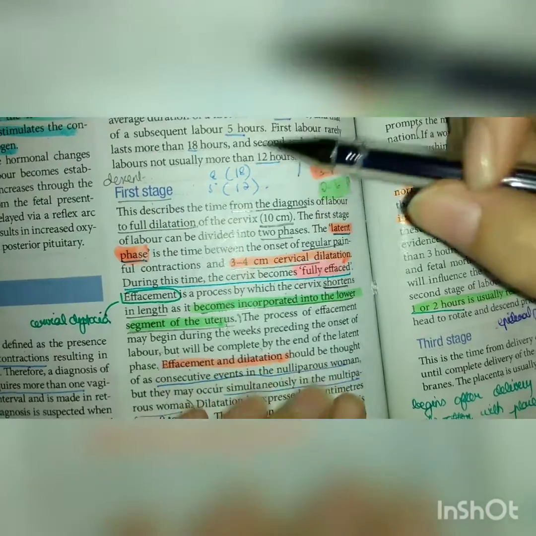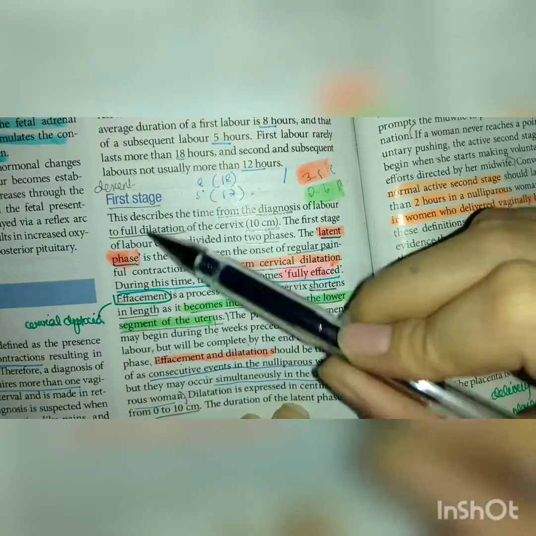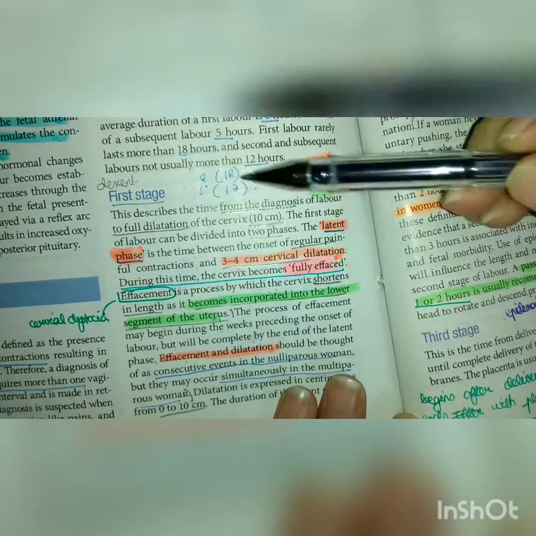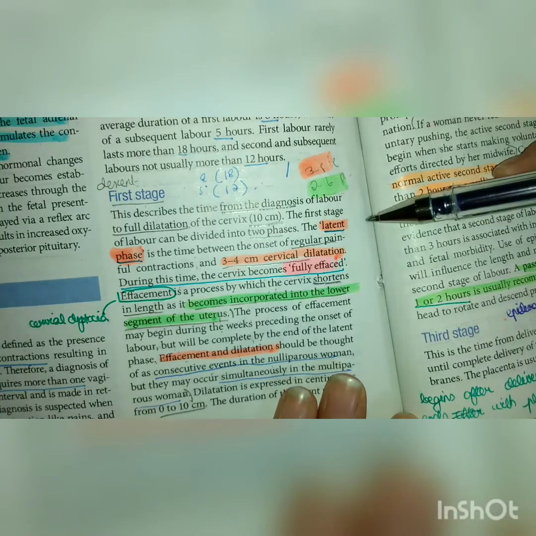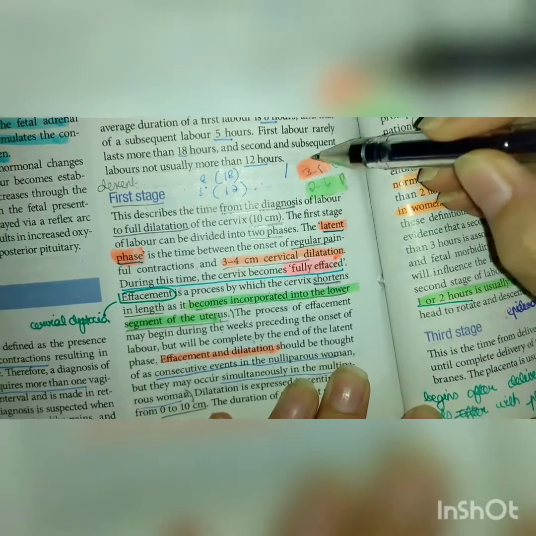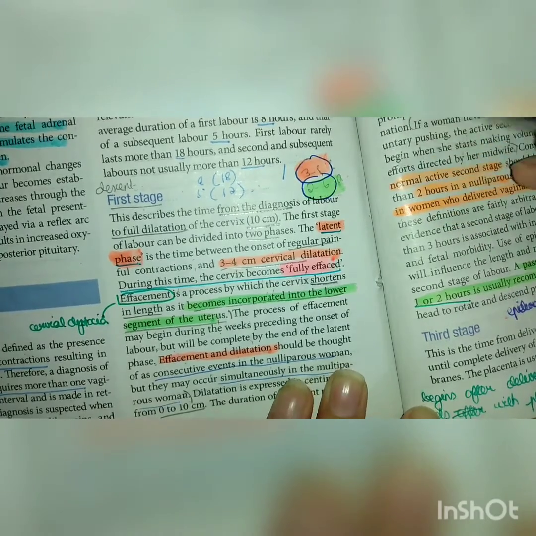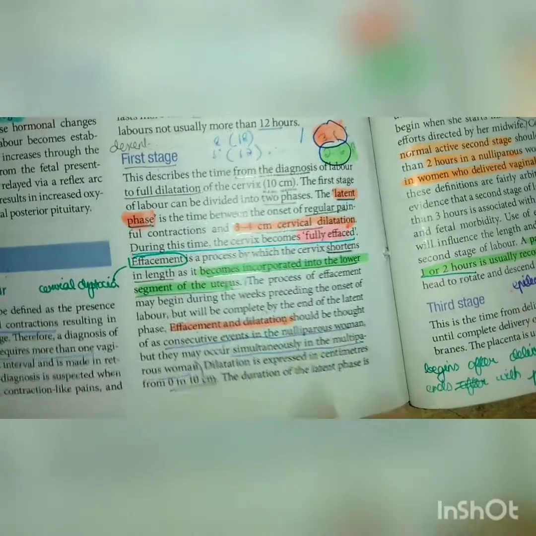Okay, so basically now we are going to talk about the first stage of labor. We are going to discuss it. This first stage of labor has two phases. The first one is known as the latent phase and the other one is known as the active phase. The latent phase is about 3 to 8 hours and the active phase is about 2 to 6 hours. Okay, this is to be remembered, 3 to 8 and 2 to 6.